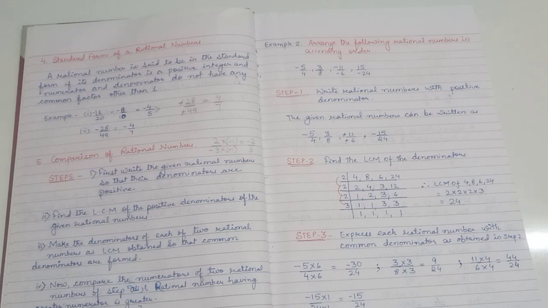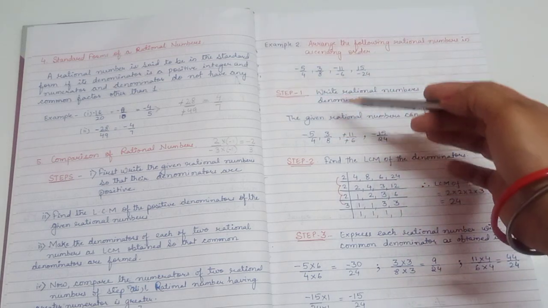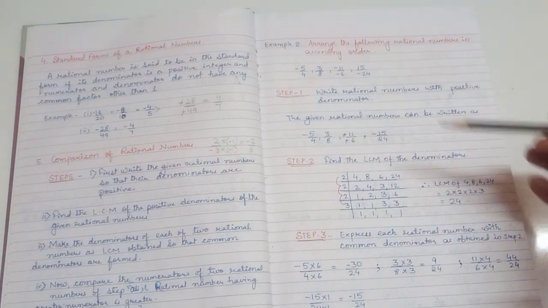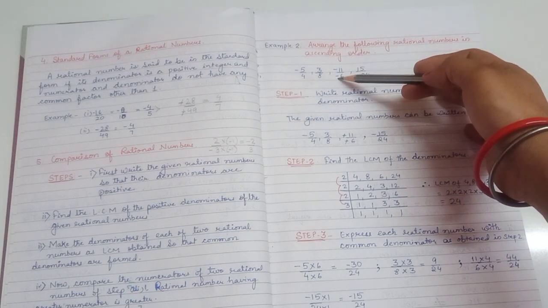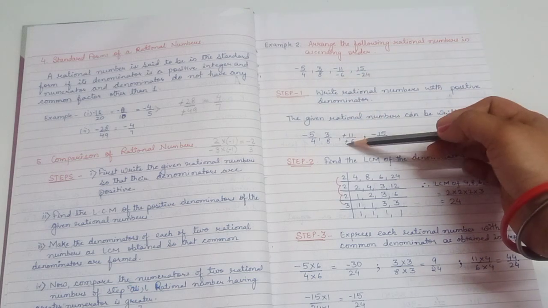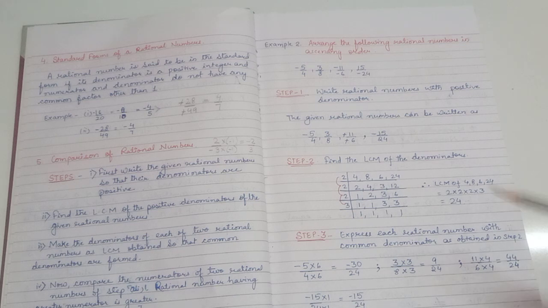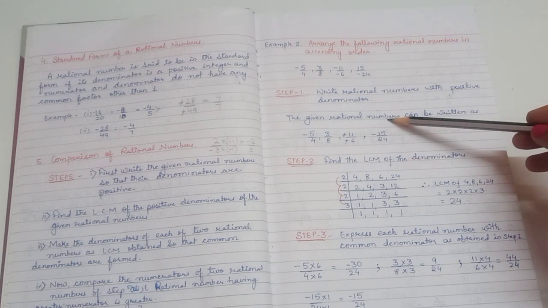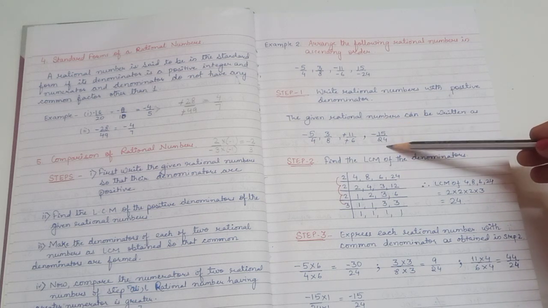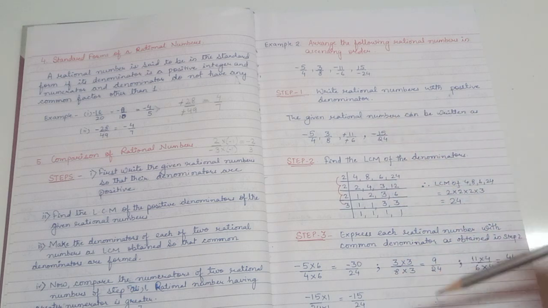But what is the first step that we need to follow here? We have to make the denominators positive. Okay, so how are we going to do it? See, minus 5 by 4 we don't have to change, it will be as it is. 3 by 8 we don't have to change. Now I told you that if we have minus in the numerator and also in the denominator, it's a positive rational number, we will just cancel the minus minus and it will be 11 by 6. And the last one is 15 by minus 24. So we just have to shift the negative sign from the denominator to the numerator, that will become minus 15 by 24.